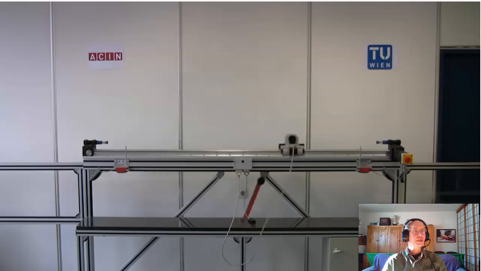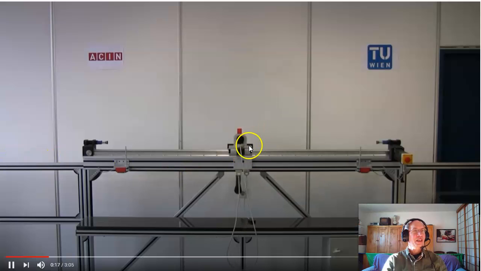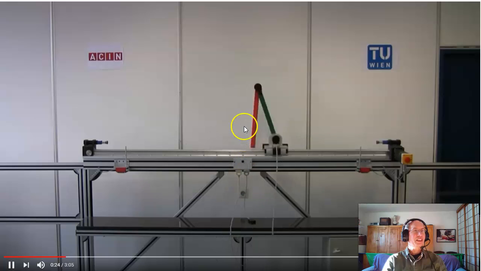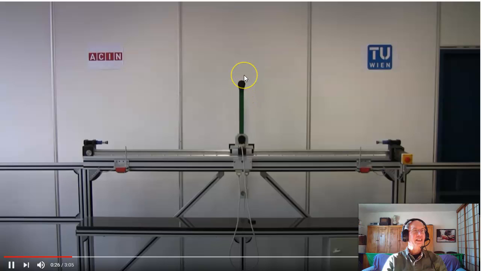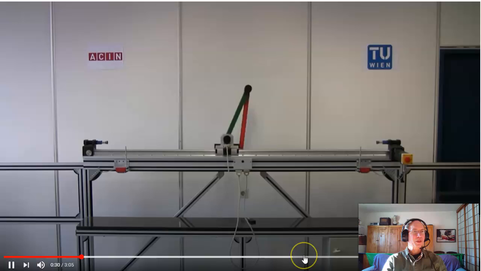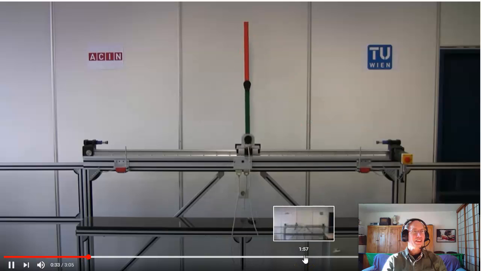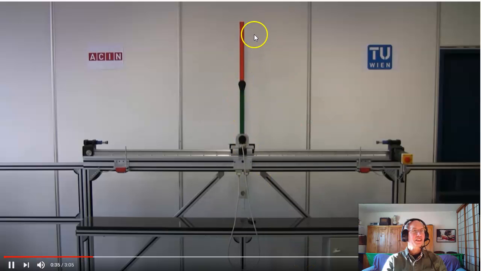This is a double pendulum. I've got the base. I can slide back and forth, apply force to it. On top of that, I have an inverted pendulum, one link. Connected to that is the second link. I'll fast forward a little bit. So this is the double pendulum, both pointing up.